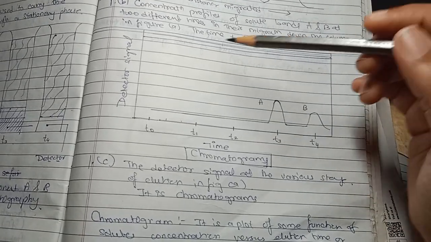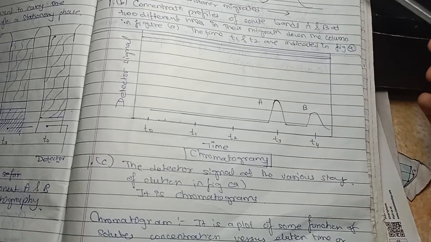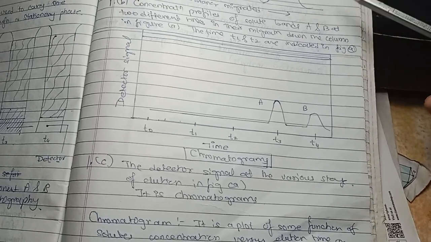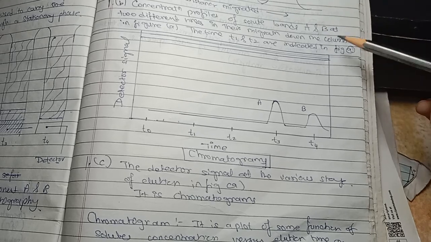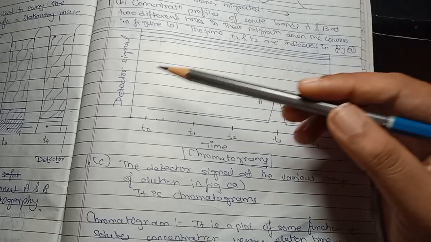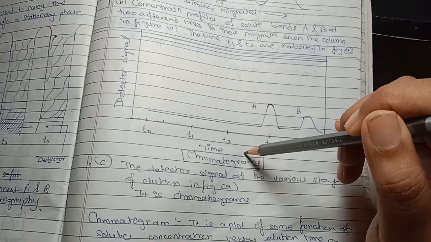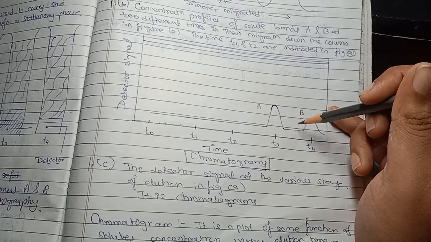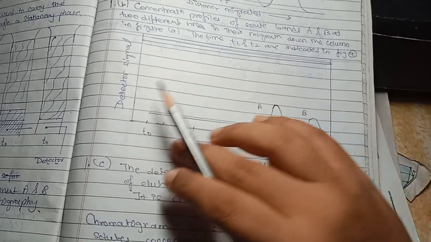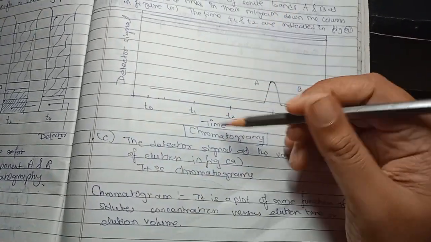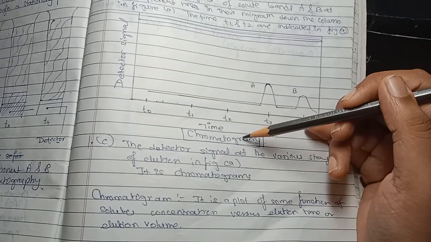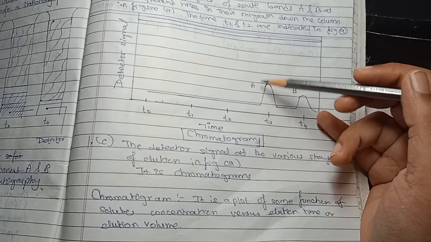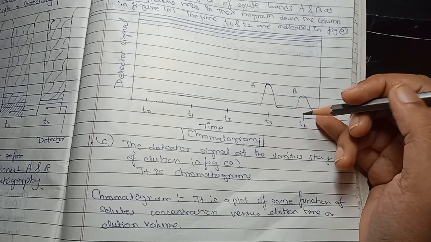Now this graph is very much different than the earlier graph. Here the x-axis is the time and the y-axis is the detector signal. So what does it show here? This graph is also known as a chromatogram. That means this graph is produced after the complete elution in column chromatography.